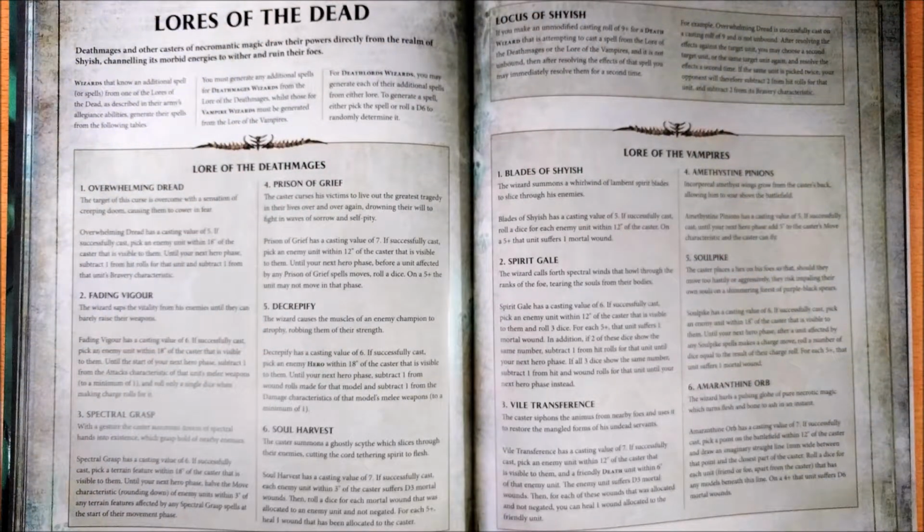Welcome back on Dynamo. Today I want to propose you the analysis about the lores of the dead, about the wizards that are in the battalion Legions of Nagash.